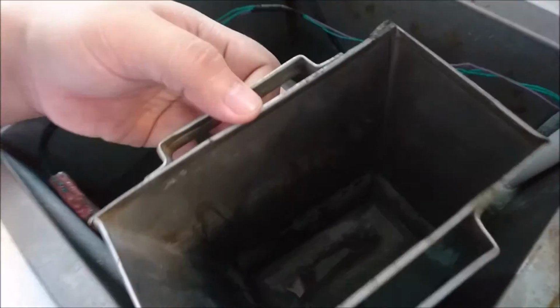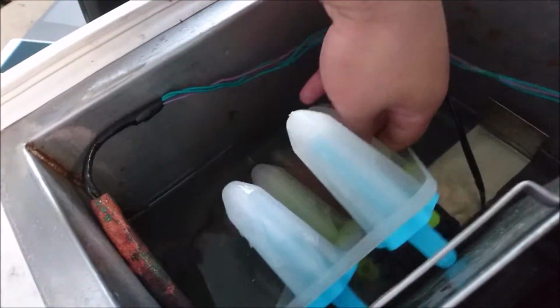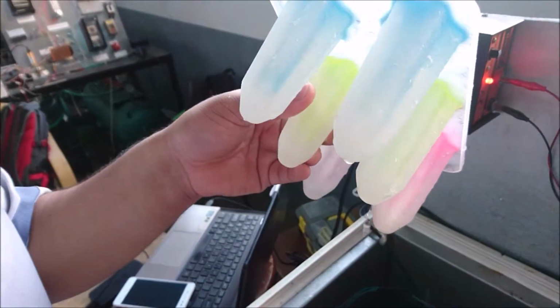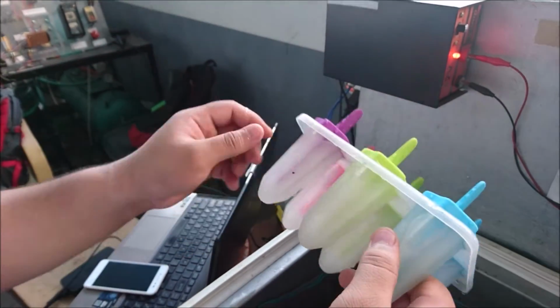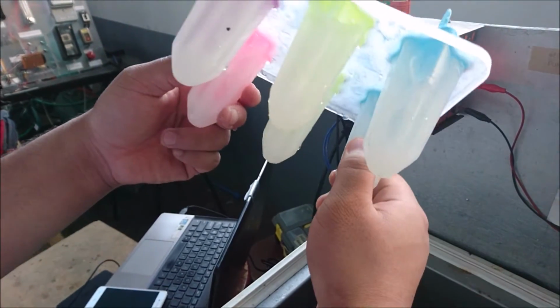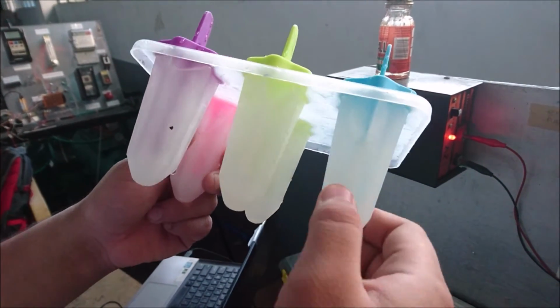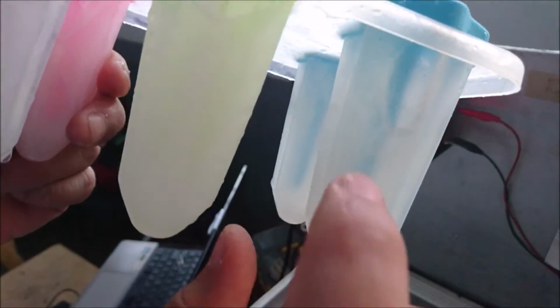This is now at 80 minutes. The temperature is now negative 8.75 degrees Celsius. As you can see, the water has reduced significantly because some of it has already solidified. As for the water in the plastic mold, from the outside view it seems that all the water has solidified, but we can still see some water on the inside.